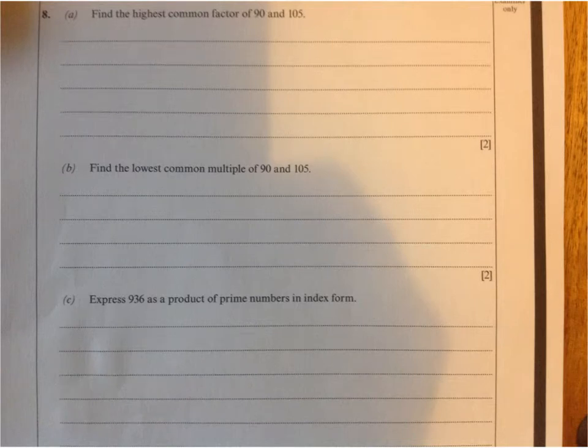So this question asks us to find the highest common factor, the lowest common multiple, and to express 936 as a product of its prime numbers in index form. So let's start with the highest common factor. Before we can find the highest common factor, we actually need to find factors.